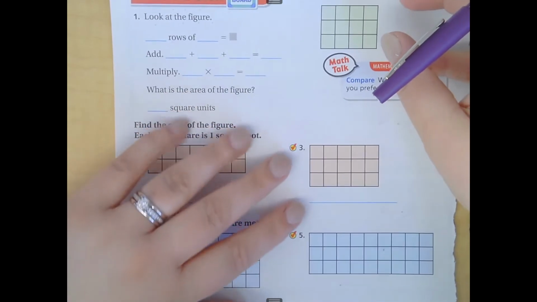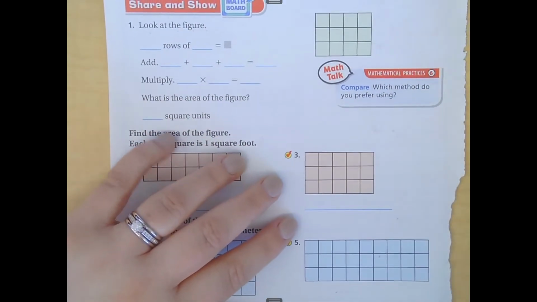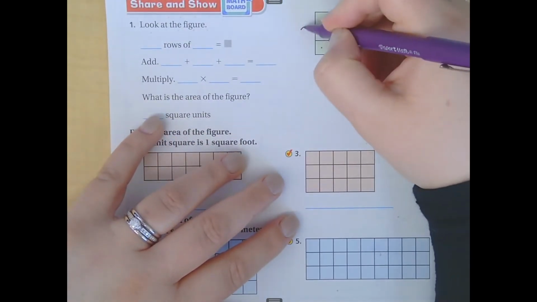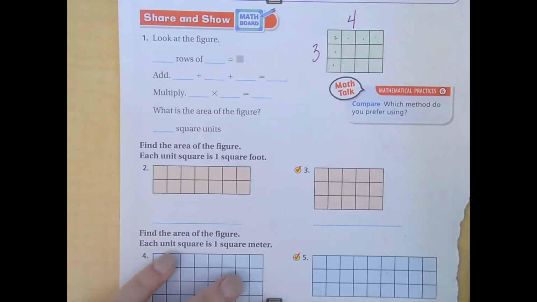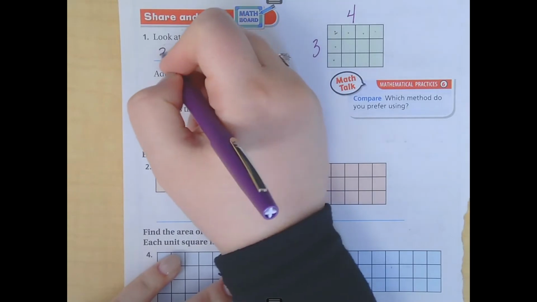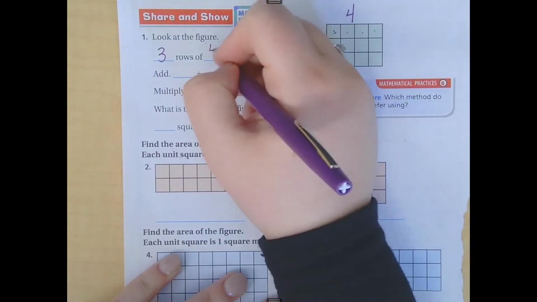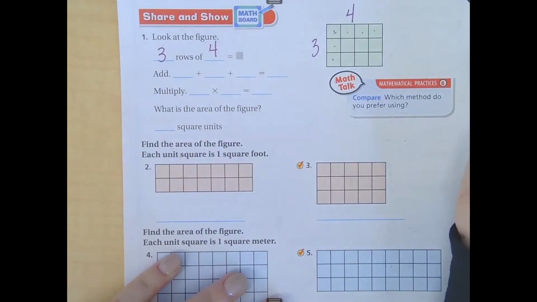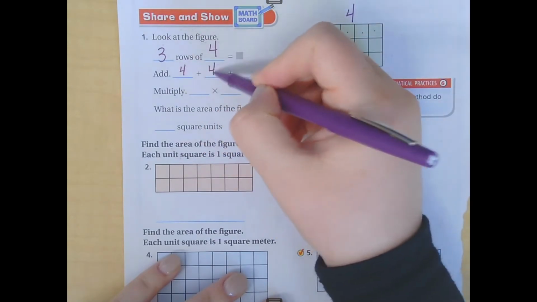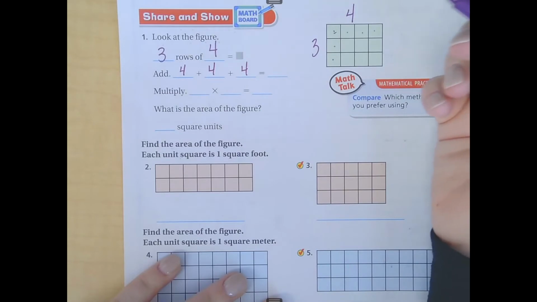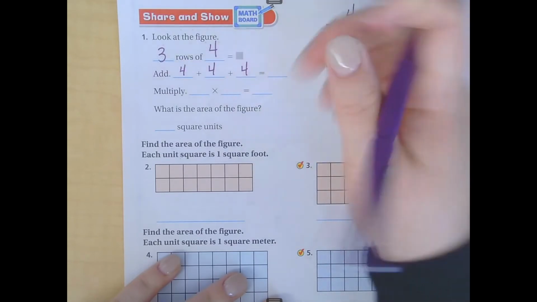Look at the figure. First thing I'm going to do is label it. 1, 2, 3, 1, 2, 3, 4. I have 3 rows of 4. I could add them. There's 4 in each row, so that's 4 plus 4 plus 4, which would be 4, 8, 12.